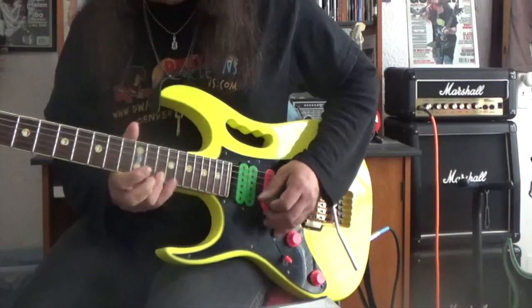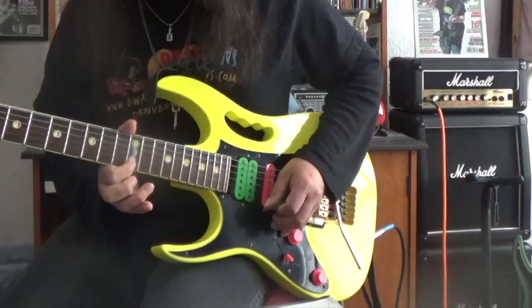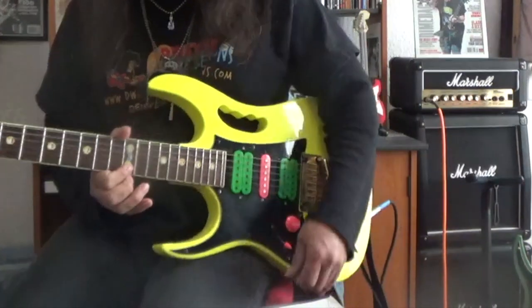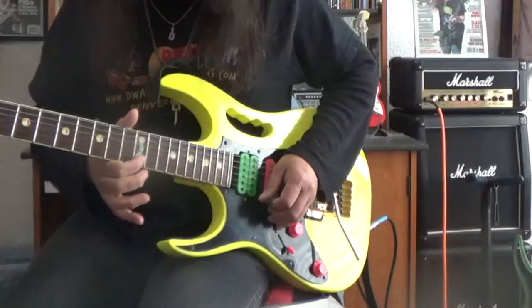And we also have these 2 notes too. So if you wanted to play in the key of E minor, use the E as your root.